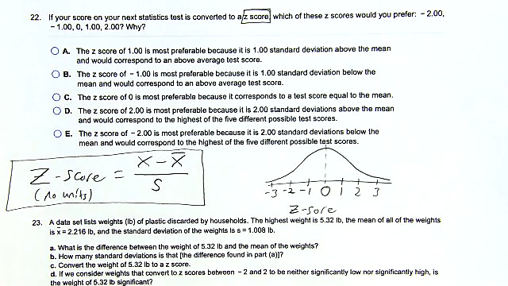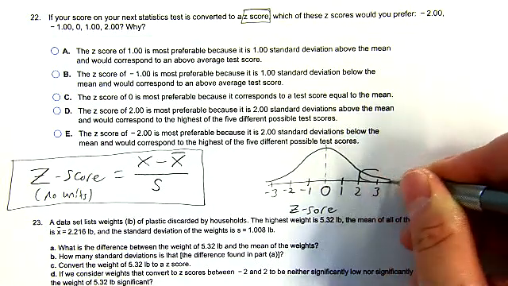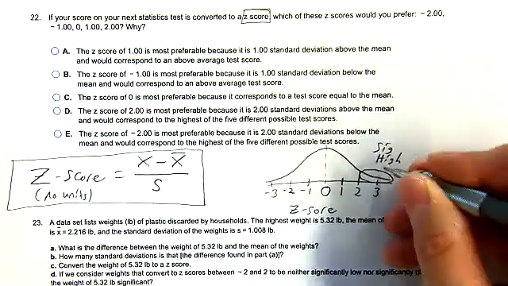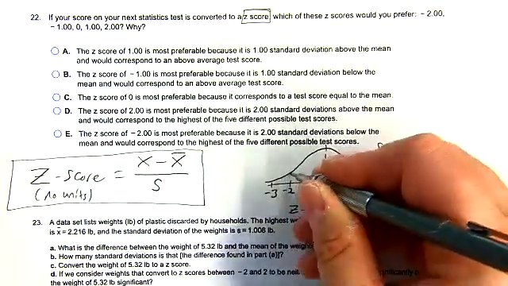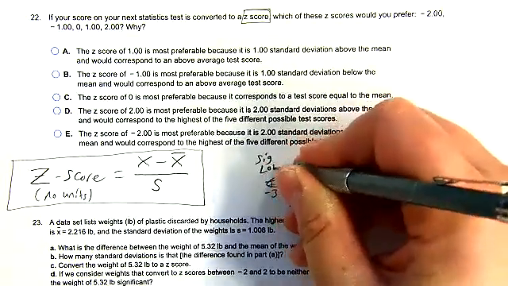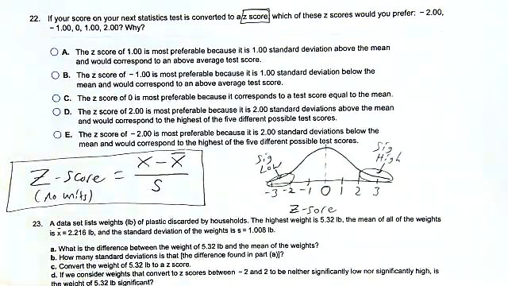And just like before, we're going to say anything above a z-score of 2 is significantly high, and anything below minus 2 is significantly low. So that's the theory we need. Let's look at this problem.